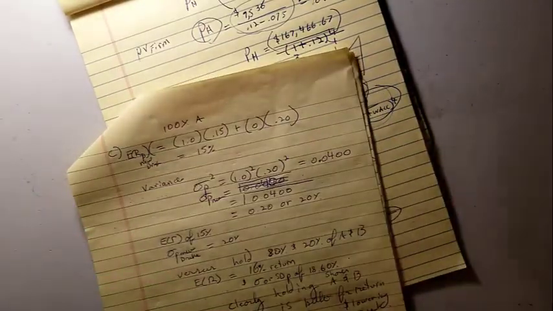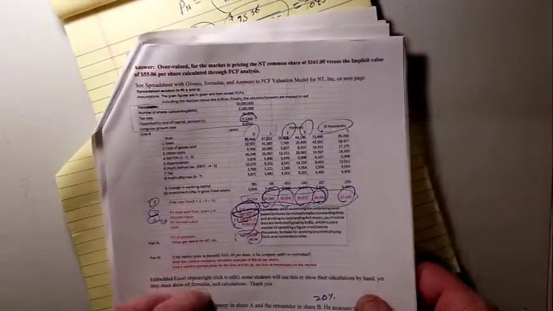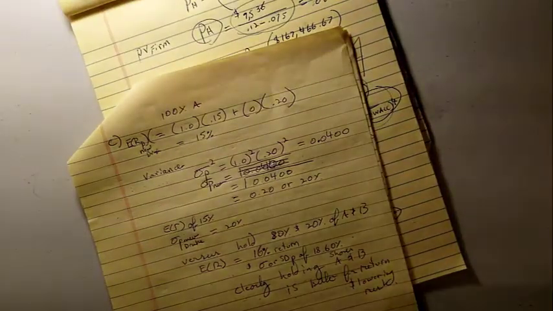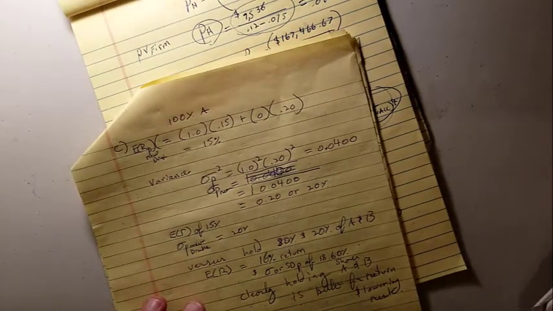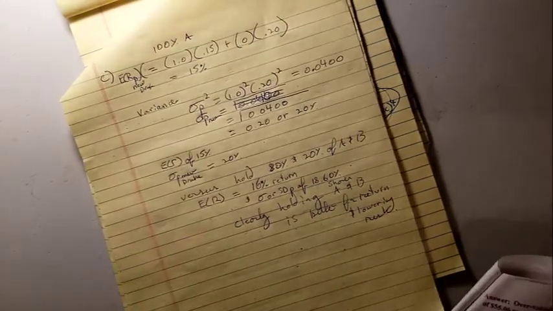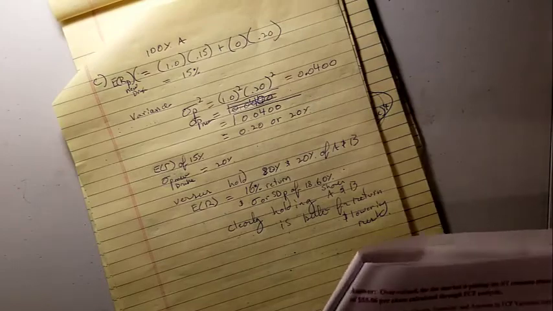On the next couple, I'm just going to go through this real fast because we've done these before. The next one happens to be, and I changed the problem around a little bit. I used 80 and 20%. Okay.